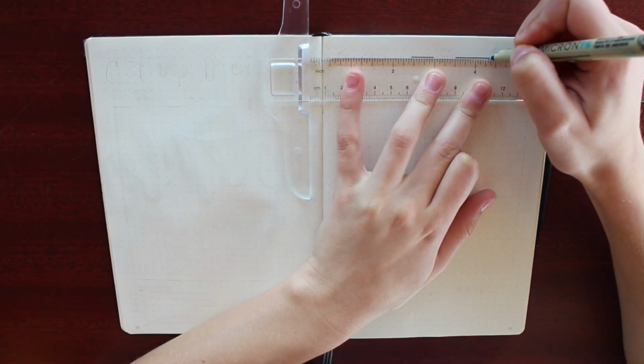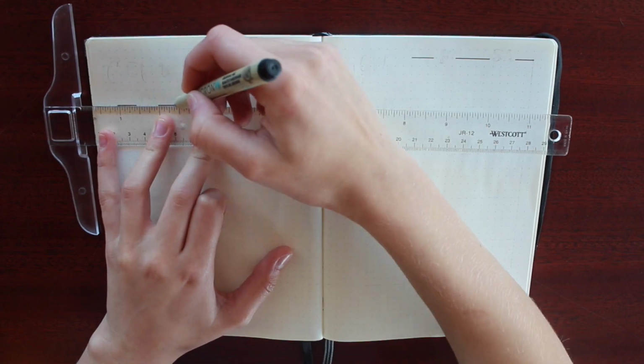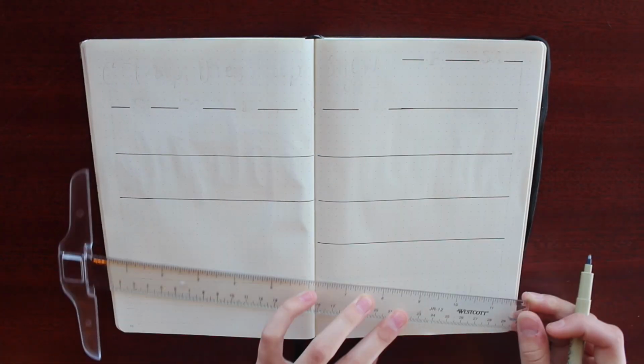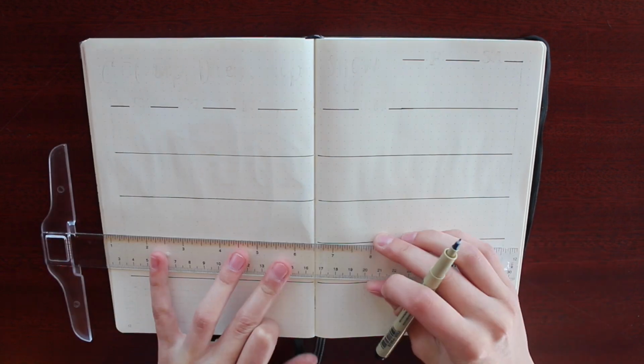So now that the cover page is done, as usual, I will start setting up my monthly log. This is where I keep track of all my daily events or assignments that I have due for school.